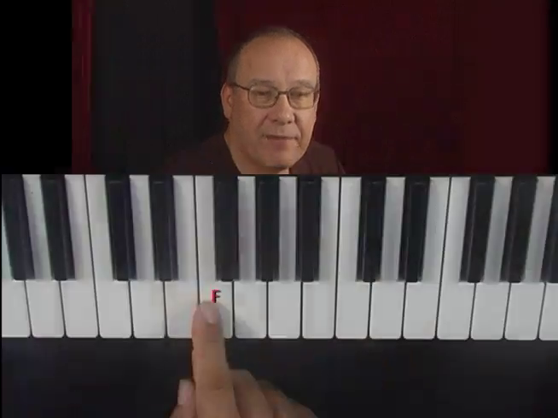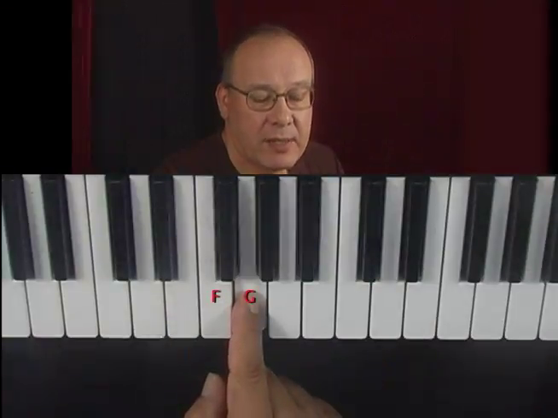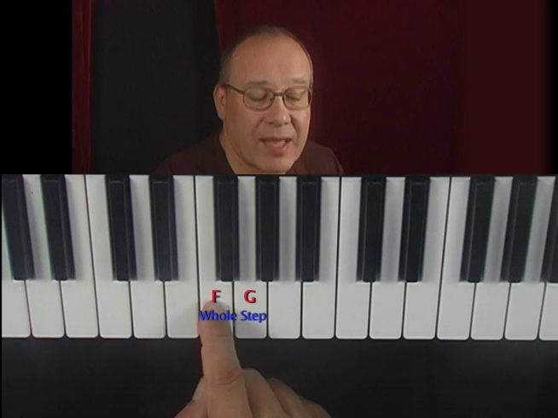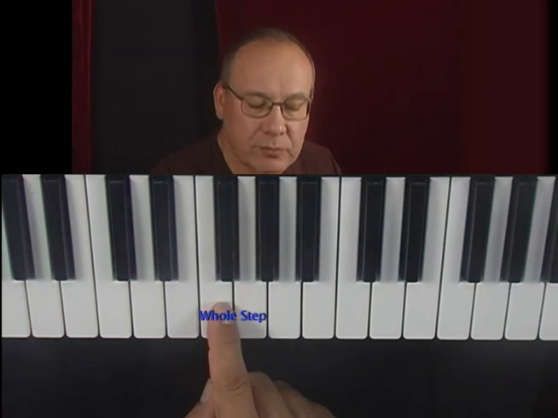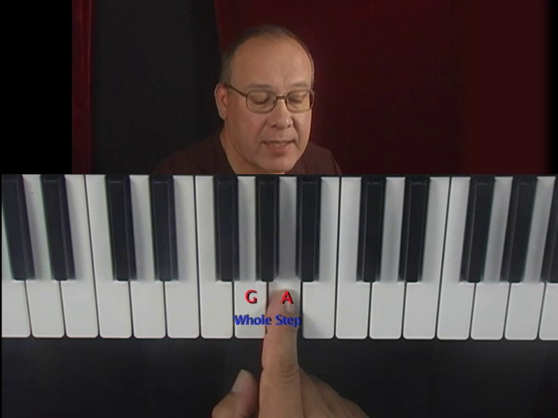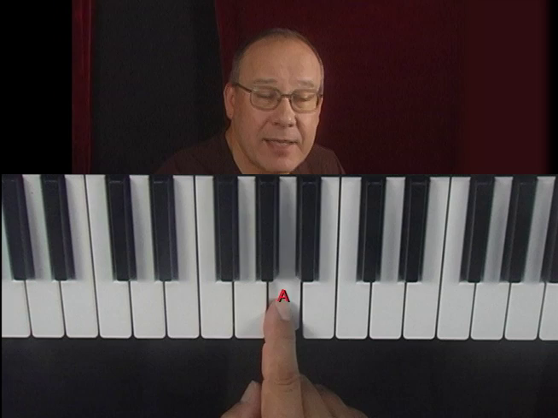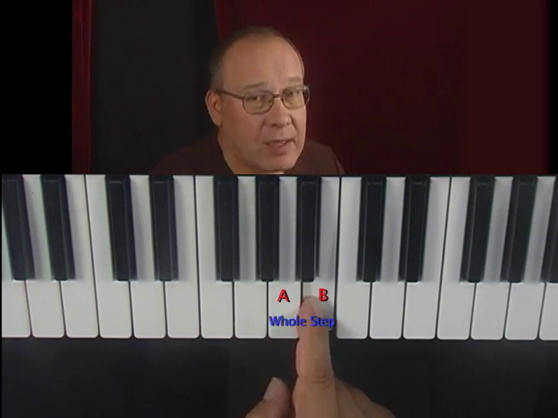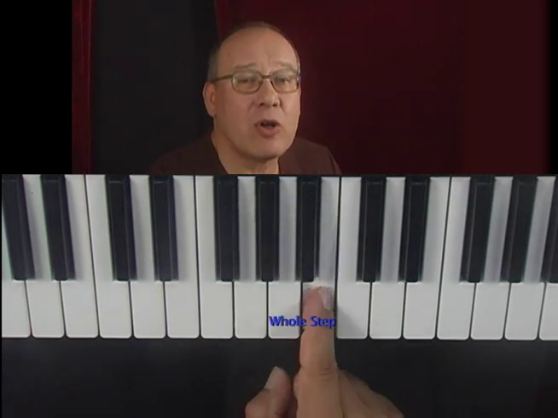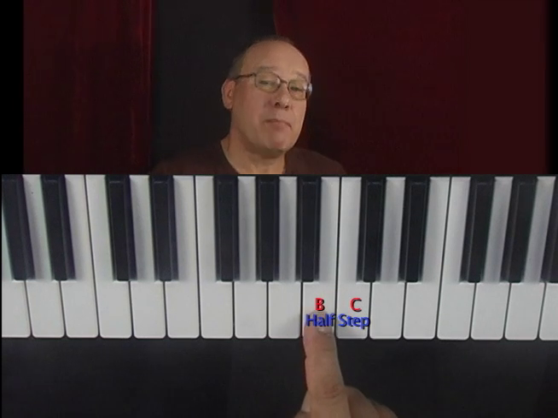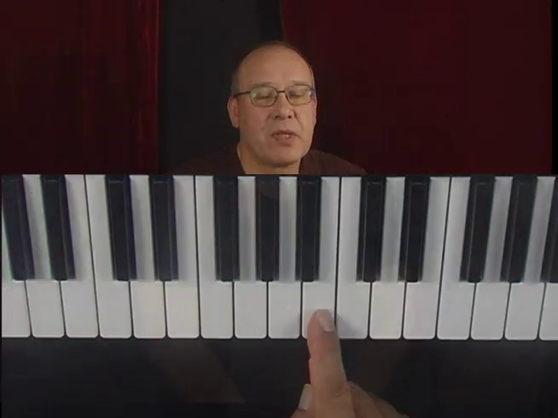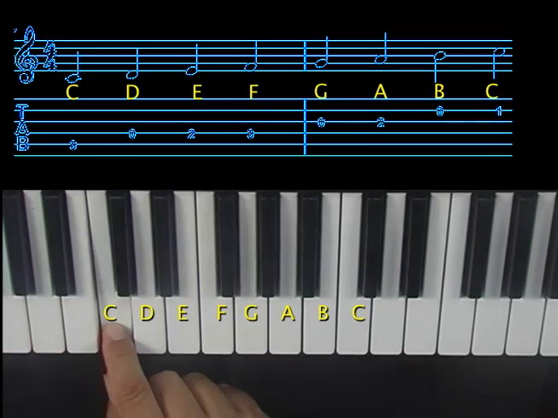Okay, F to G, there you have that black key again in between. So that's a whole step again. G to A, again, you have the black key in between, so G to A is a whole step. A to B, again, there we have that black key in between, so A to B is a whole step. Then B to C, the last 2 notes of that scale, no black key there, so B to C is a half step.